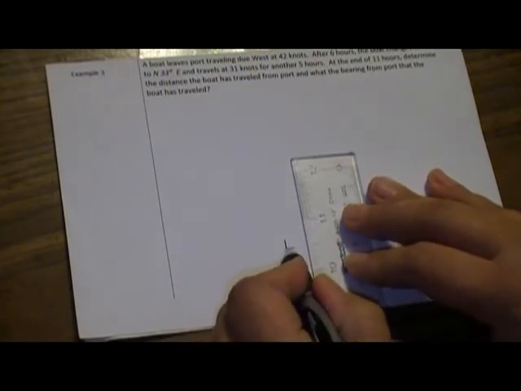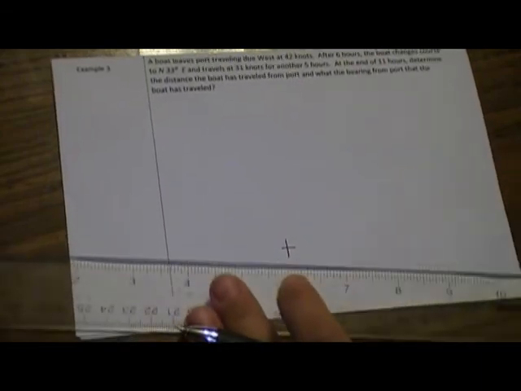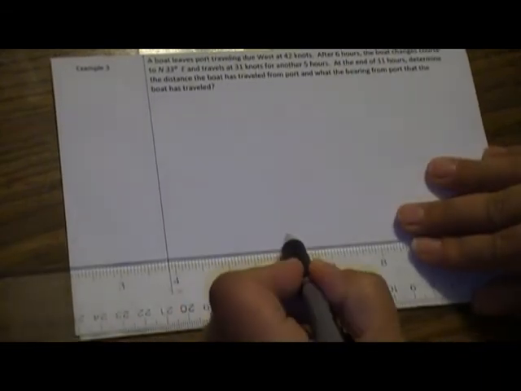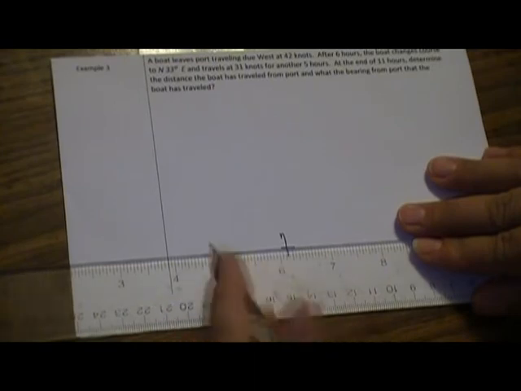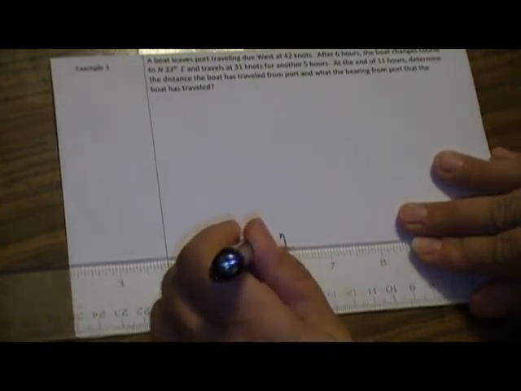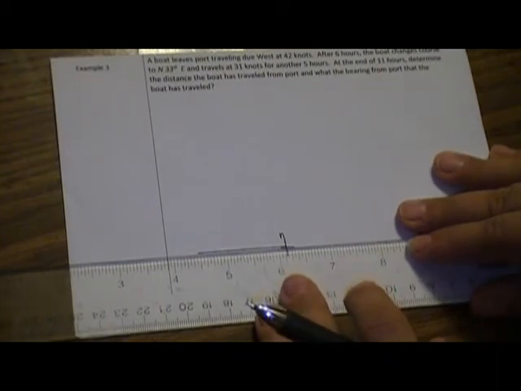So again, we're going due west. So I'm going to start by moving my picture just a little bit on the right side, so I have the room to move west. Again, this is north, so I'm going to go straight left for a certain distance. After 6 hours, the boat changes course and goes northeast.